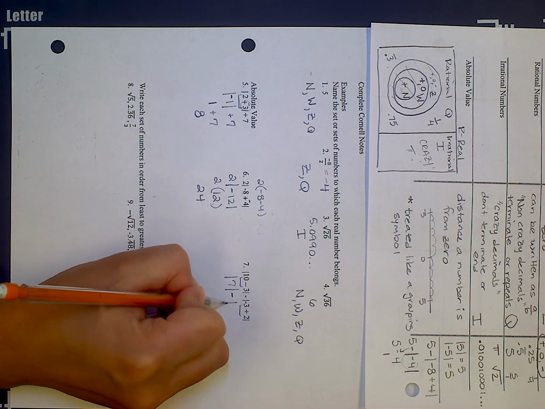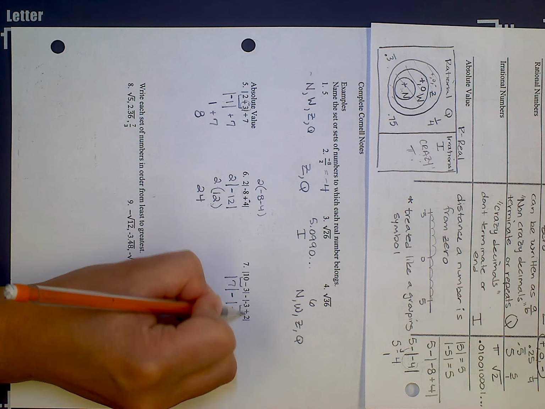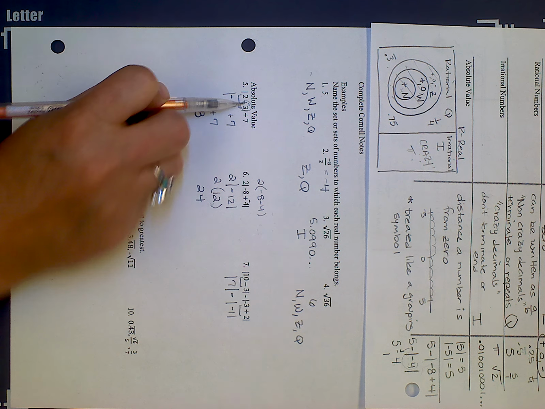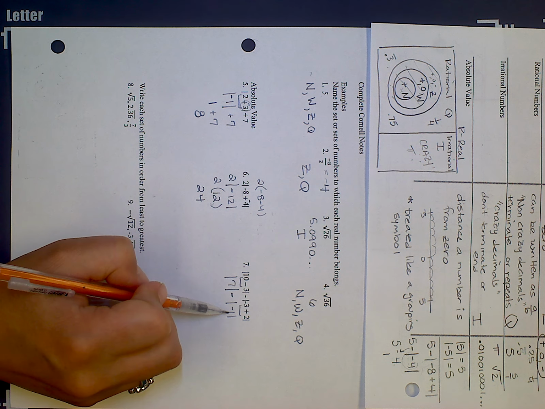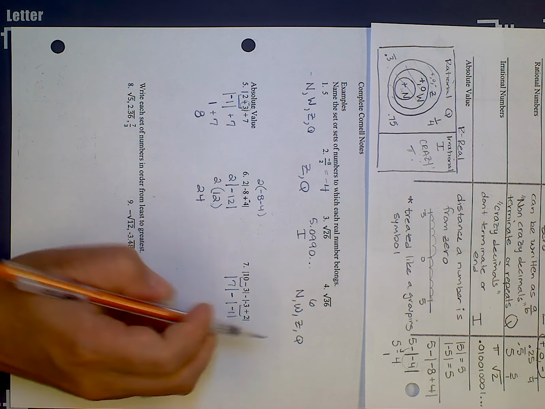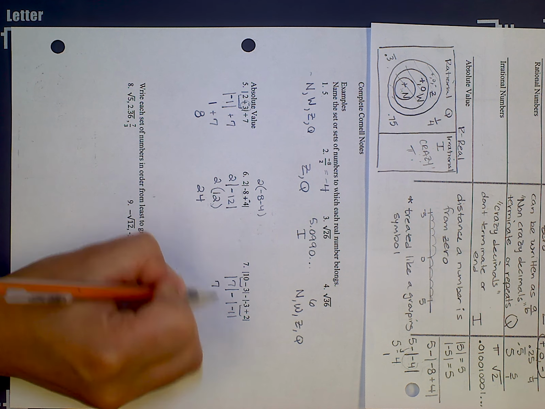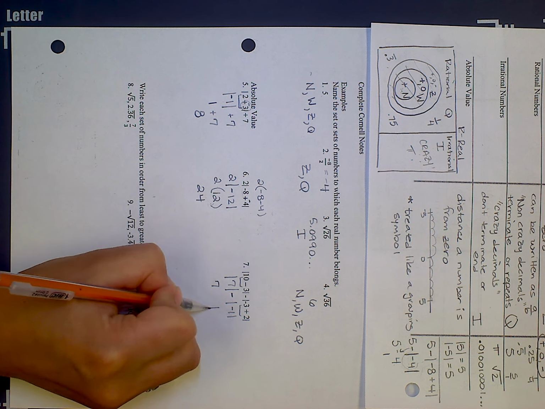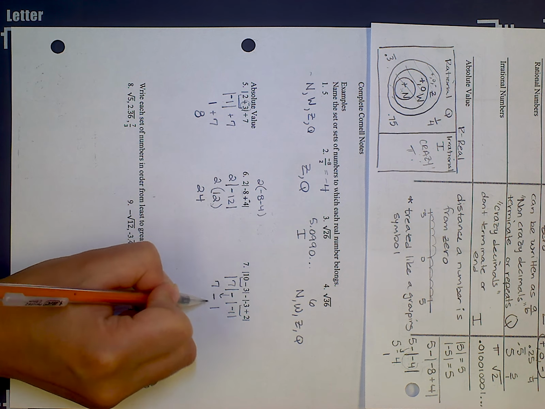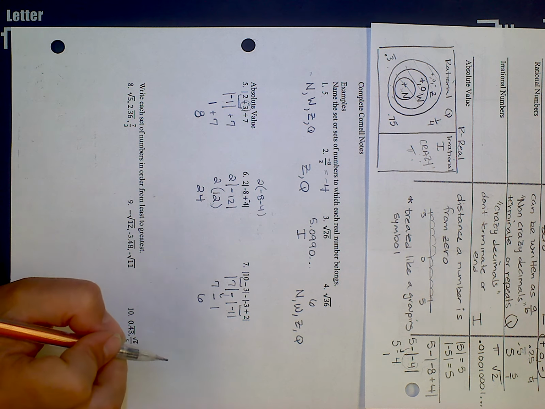-3 plus 2 gives us -1, because we're really subtracting them for the same reason we did over here, and keep the sign of the larger number. Now, take the absolute value of each of these, 7. The absolute value of -1 is 1, and you need to bring the sign down. 7 minus 1 is 6.